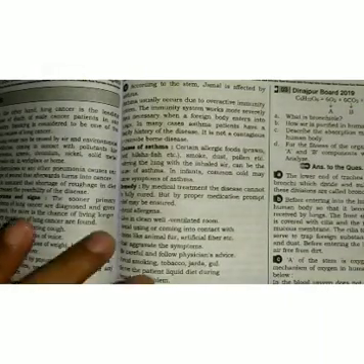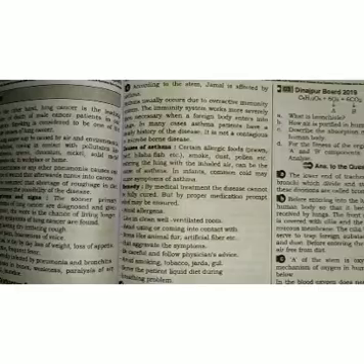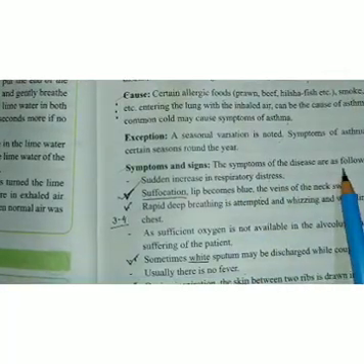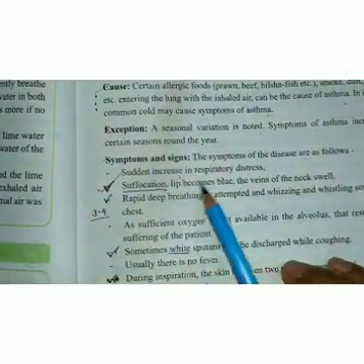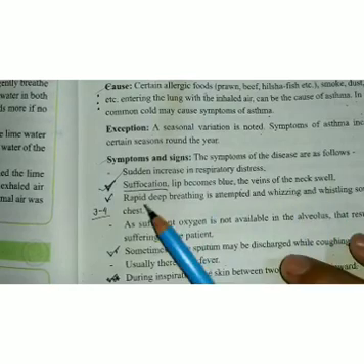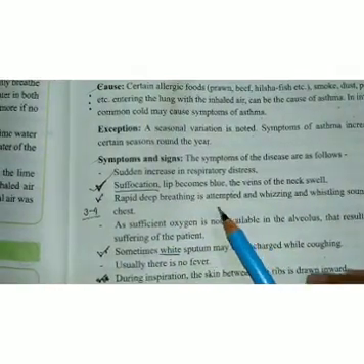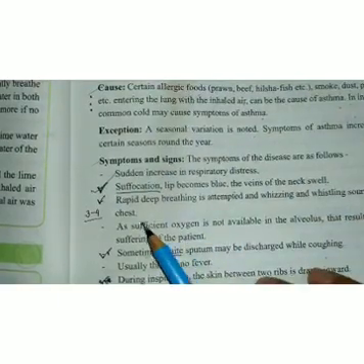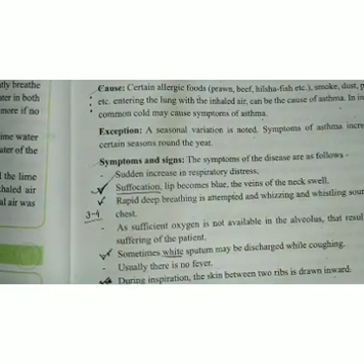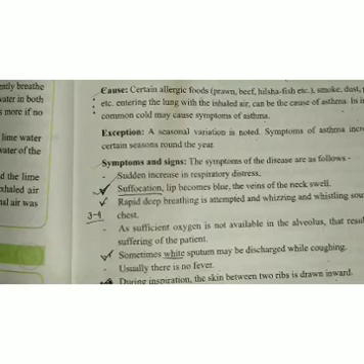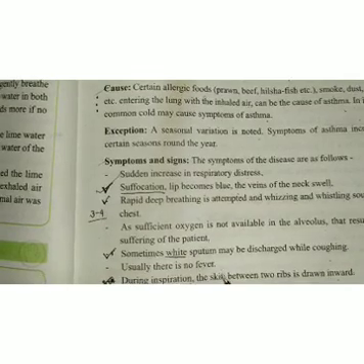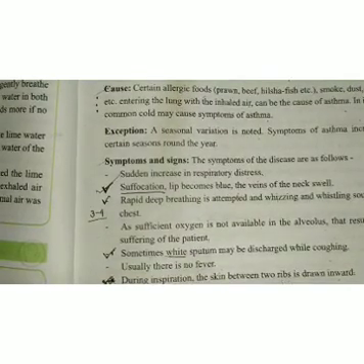Okay, then some symptoms and signs of asthma. The symptoms of the disease are as follows: sudden increase in respiratory distress, suffocation, lips becoming blue, the veins of the neck swelling up, rapid deep breathing is attempted, and a whistling sound in the chest, as sufficient oxygen is not available in the alveoli, which results in the suffering of the patient. Sometimes sputum may be discharged with coughing. Usually there is no fever. During inspiration, the skin between two ribs is drawn inward.